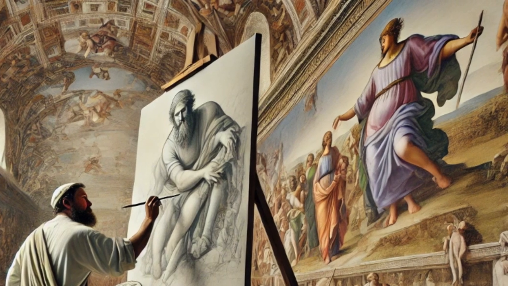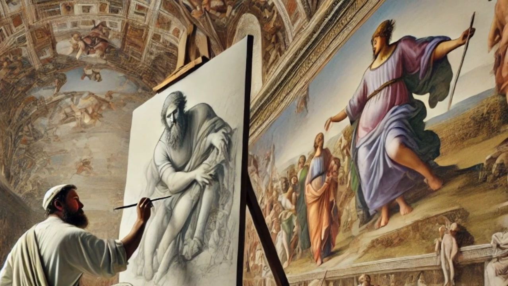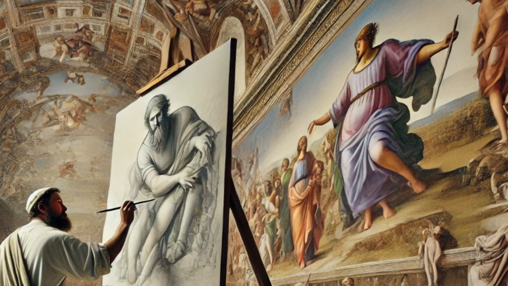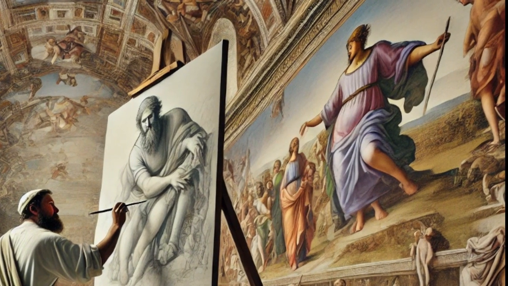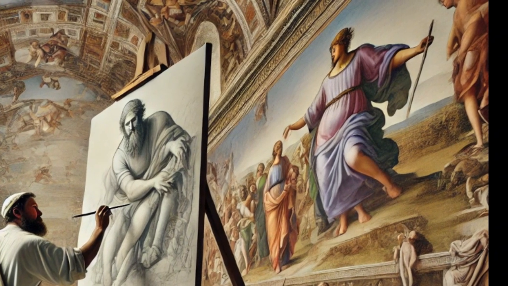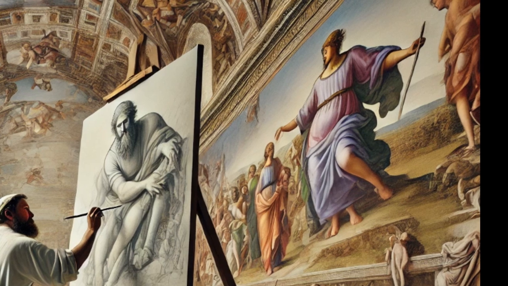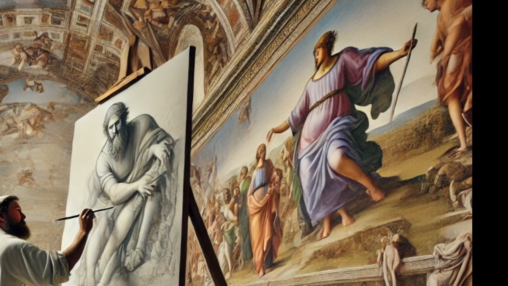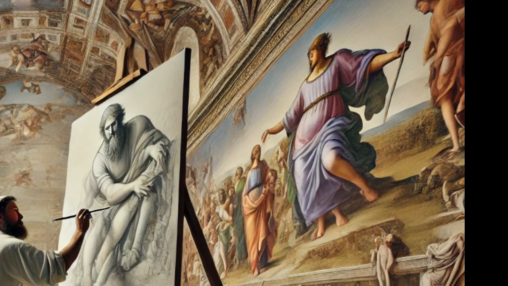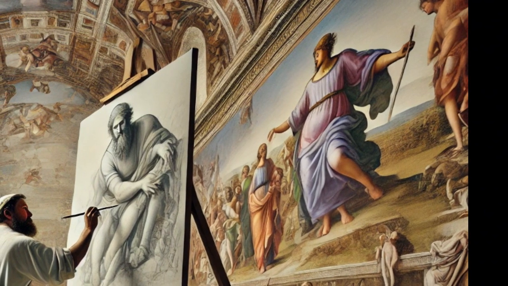Unlike earlier papal portraits, which tended to be stiff and formal, Raphael's portrait of Julius II is remarkably lifelike and intimate. The Pope is shown seated, deep in thought, his face lined with age and care. The portrait captures both the strength and the vulnerability of one of the most powerful men of the time.